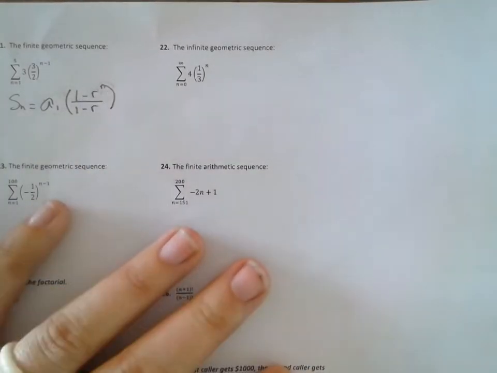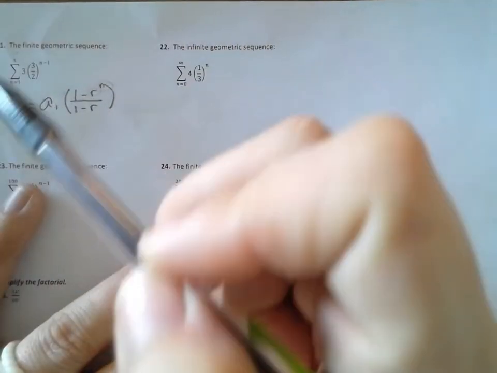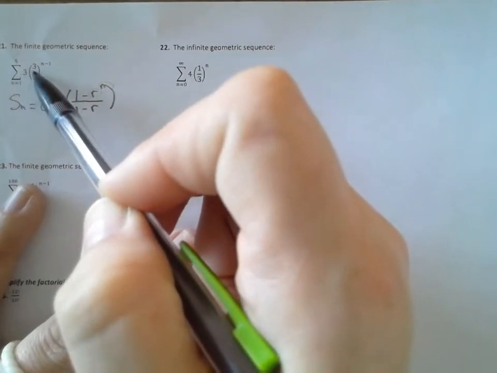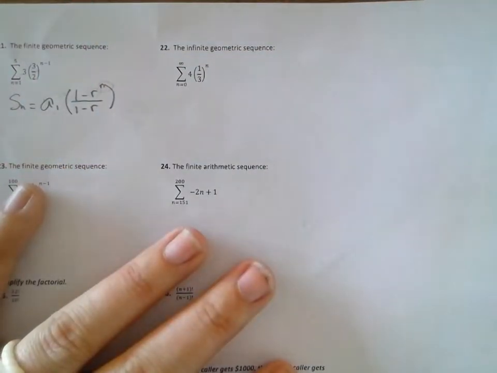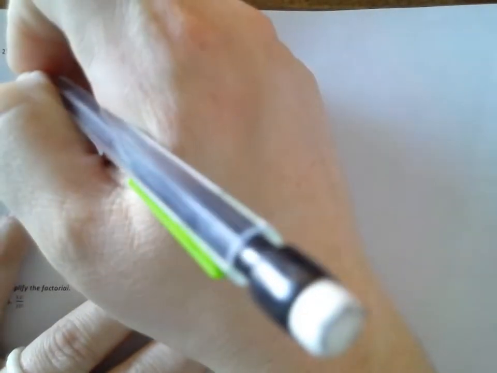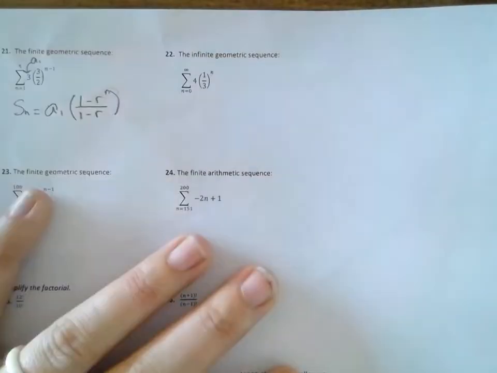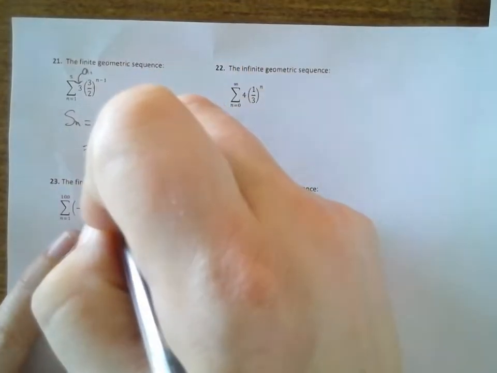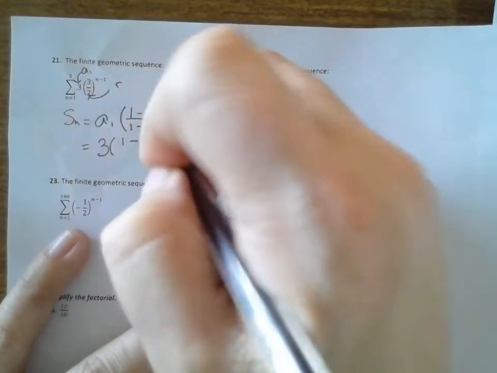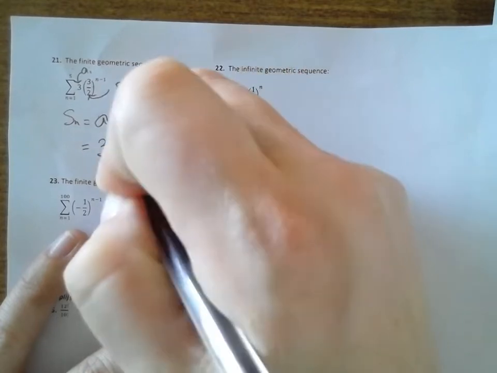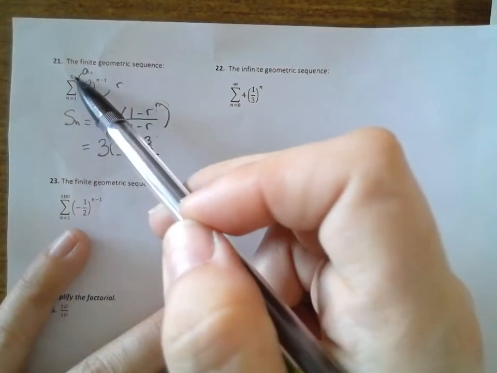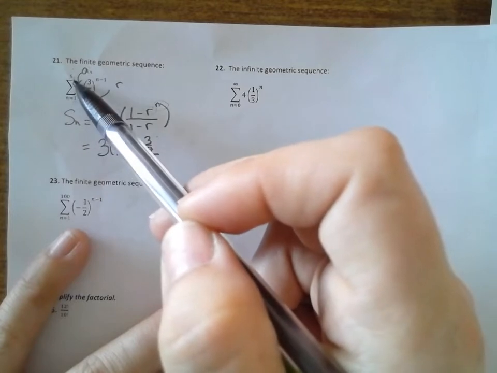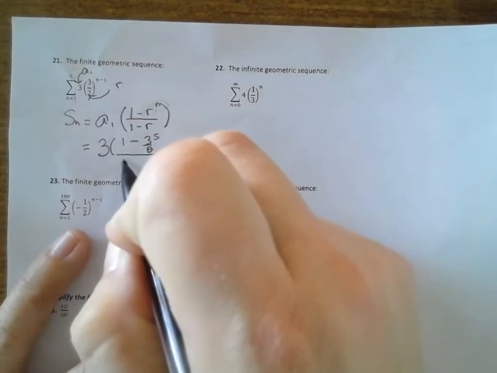All right, a sub 1, I don't know what that is, but how would I find it? You always find a sub 1 by plugging 1 into your rule. Actually, I'm sorry, for geometric sequences, this right here is your a sub 1. You don't have to do anything. I tell you your a sub 1. So a sub 1 is 3. 1 minus, my rate is always the thing inside the parentheses. So that's 1 minus 3 halves to the n power. Well, how many terms are there in between 1 and 5? That's 5. 1 over 3 halves.